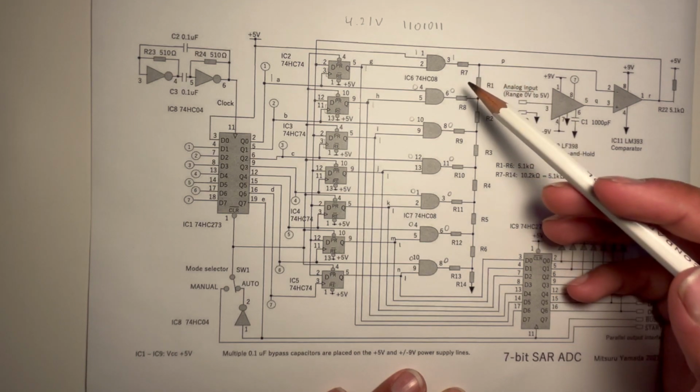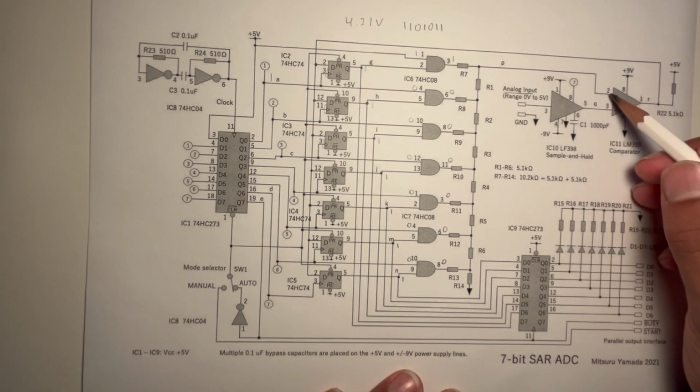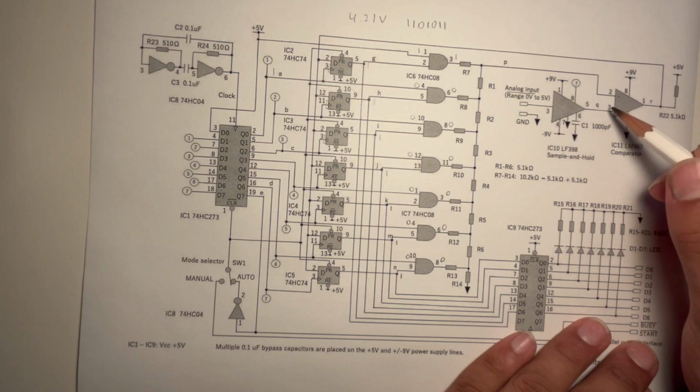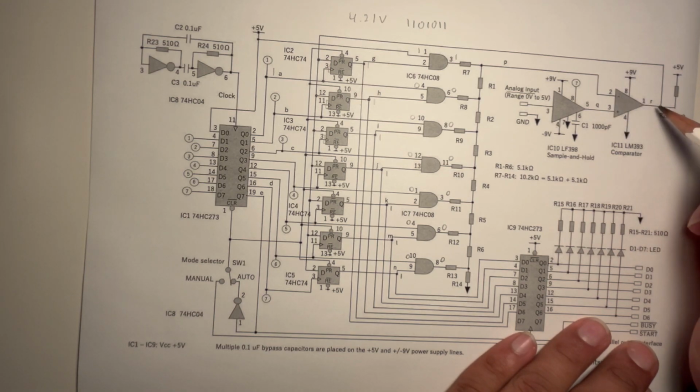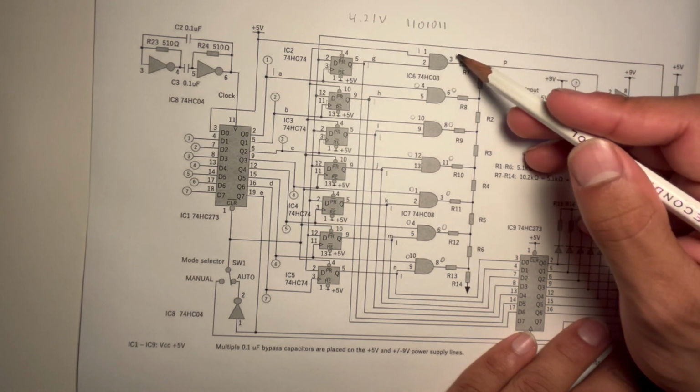So the DAC is going to output 2.5 volts because it's half of 5 volts. So right now, 2.5 volts is being compared against 4.21 volts. And so 4.21 volts is greater than 2.5 volts, which means the comparator is going to output a 1. So this 1 is going to stay. So this remains a 1.